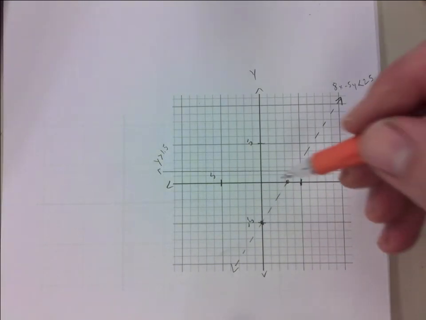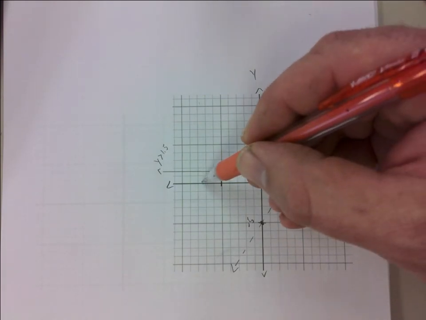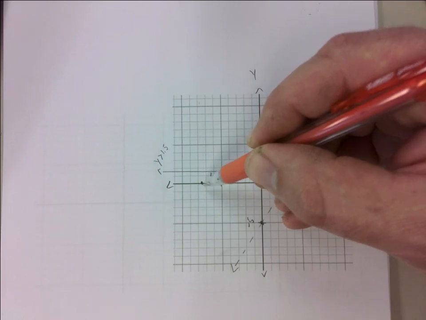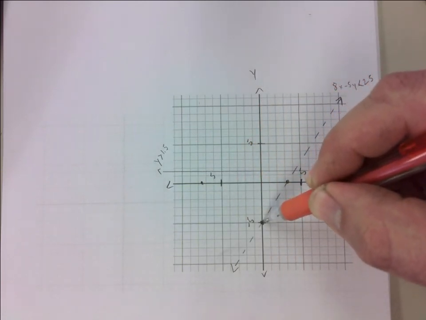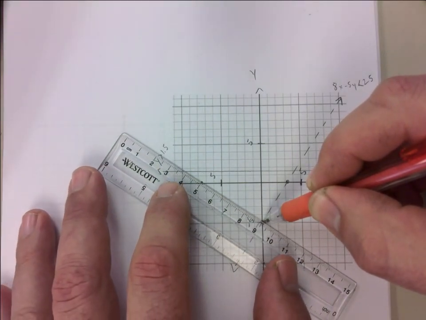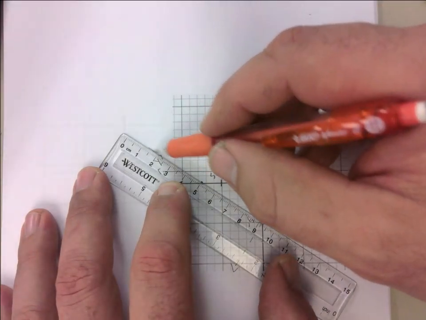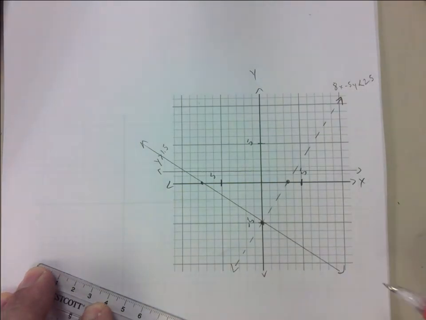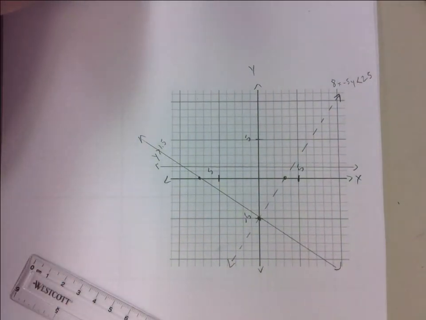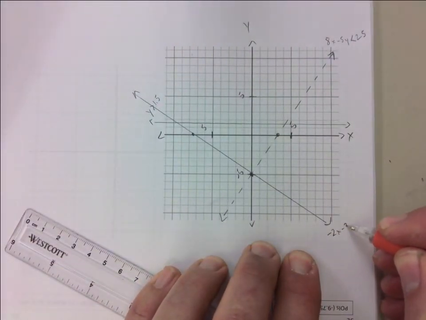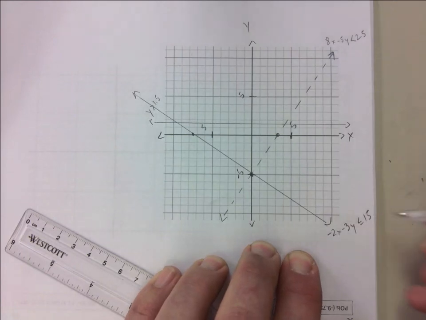The last one is negative 7.5 right over here. Also 0, negative 5. So this one goes like that. This one is a solid line. Label it at this end down here. This one is negative 2x minus 3y is less than or equal to 15.